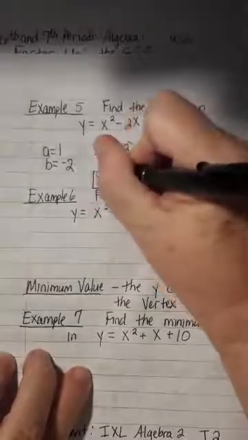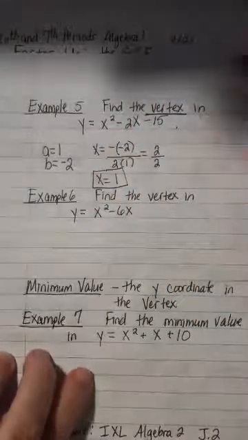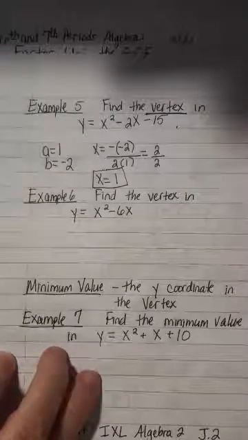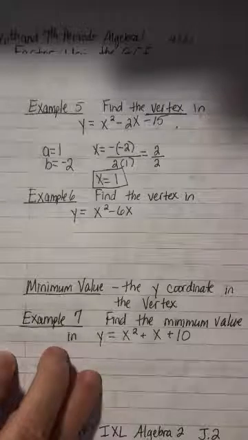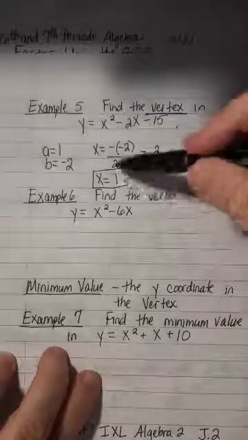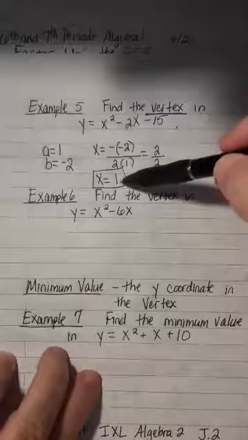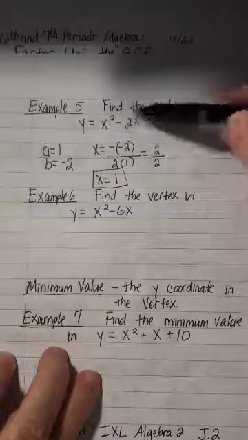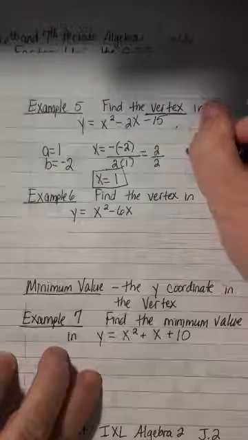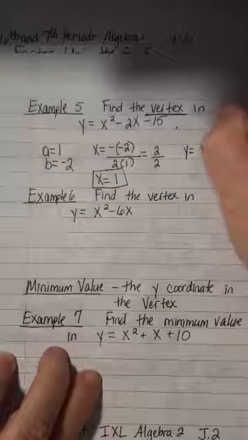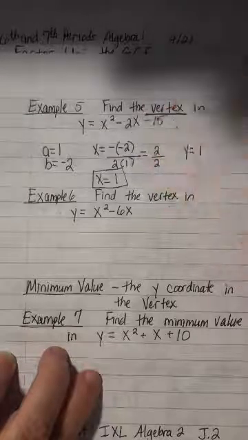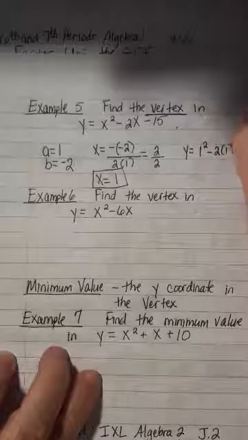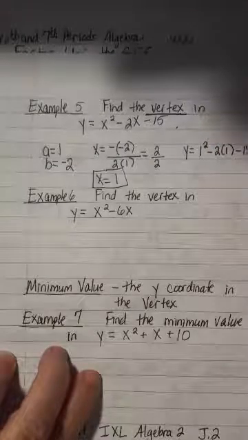That would be our axis of symmetry, but it's not what it asked for. It asked for the vertex. Okay, so we have found the x coordinate in our vertex, but now we have to find the y coordinate. To find the y coordinate, you just plug this number that you got for x back into the original problem in place of x and work it out. So we're going to get y equals, this is going to be much easier with a 1 plugging it in, 1 squared minus 2 times 1 minus 15.